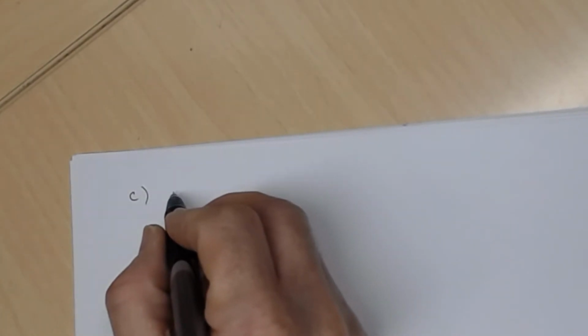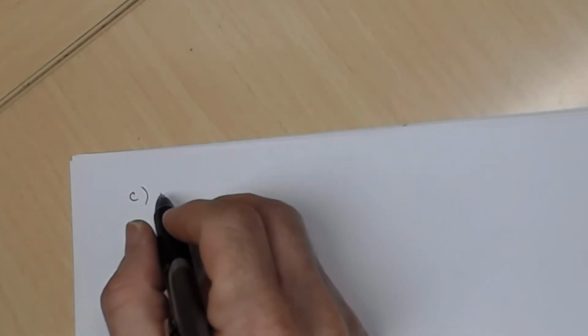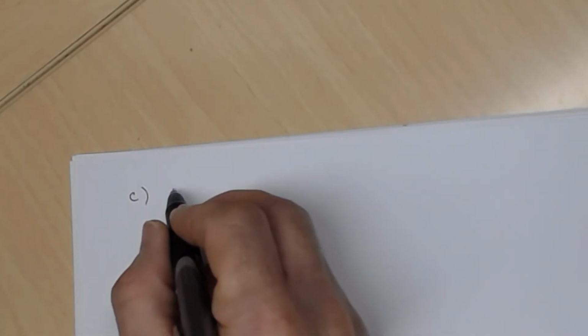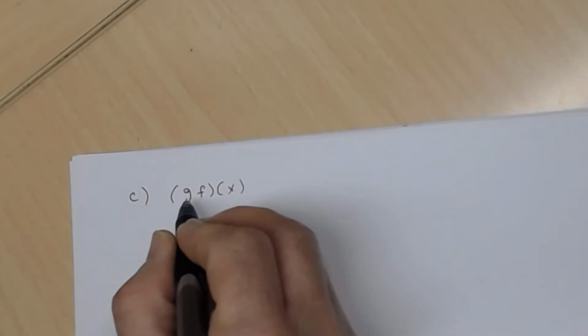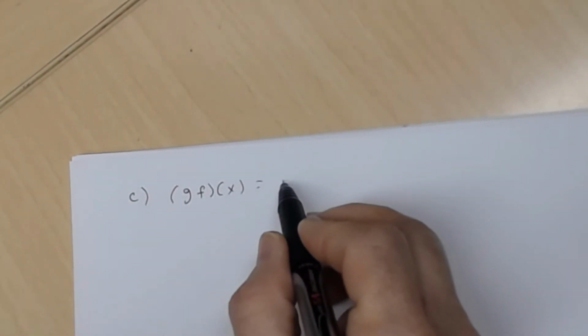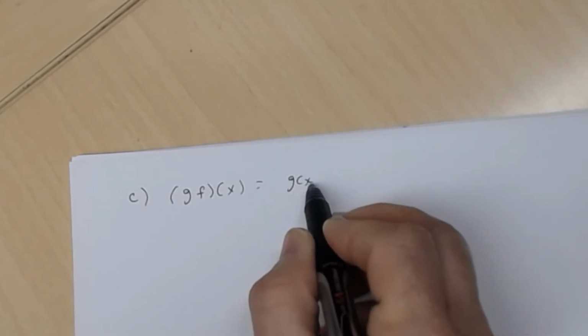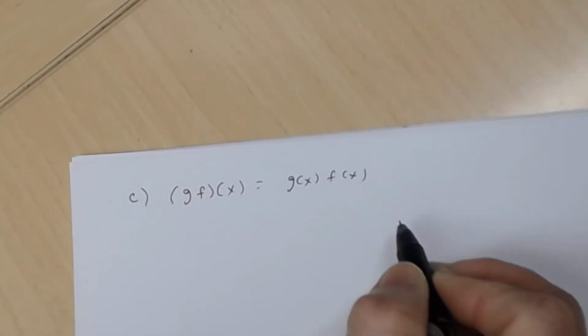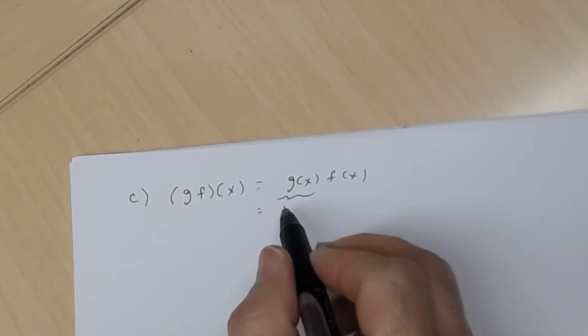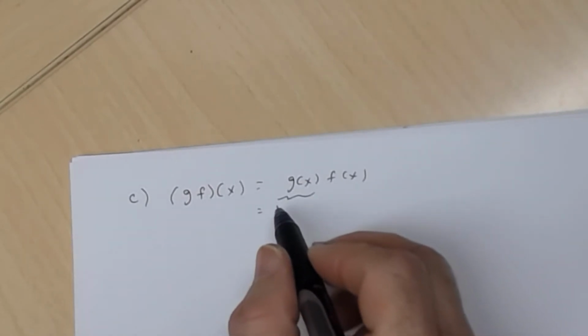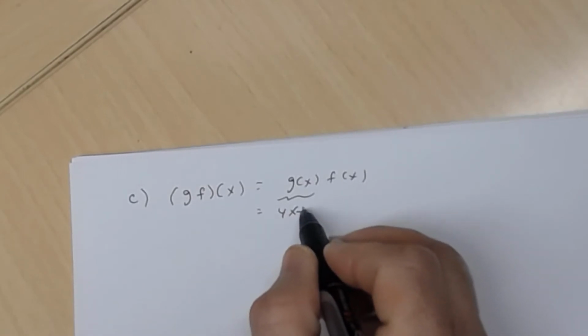Okay, part C. Let's look at part C. What I want to do in part C is look at the product. Let's say we want to find g times f at x. Remember, that means g times f. By definition, that means g of x times f of x. And then what you did was, in place of g of x, you wrote out what that function was equal to. Well, g of x, remember, is 4x plus 3.